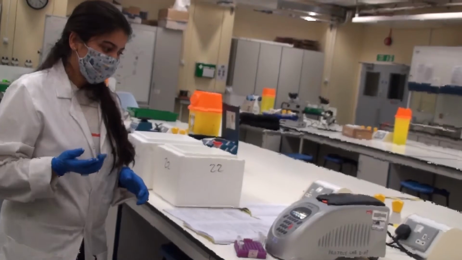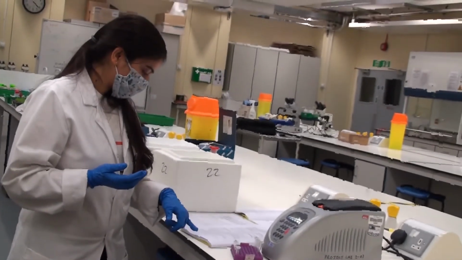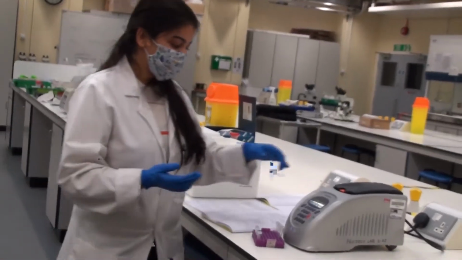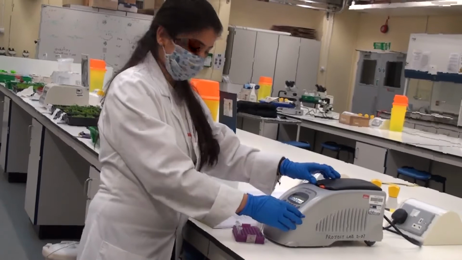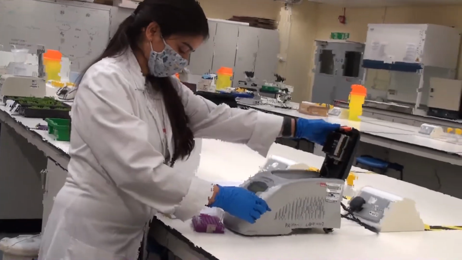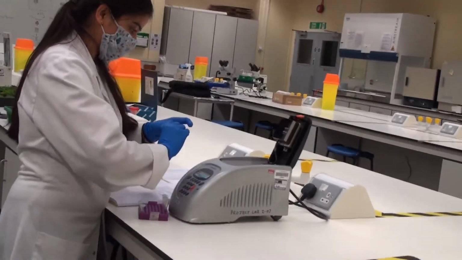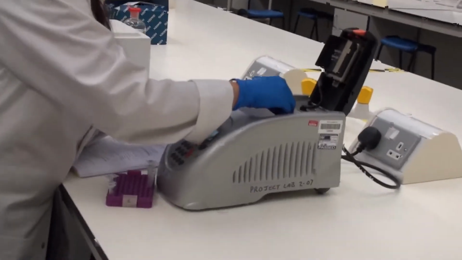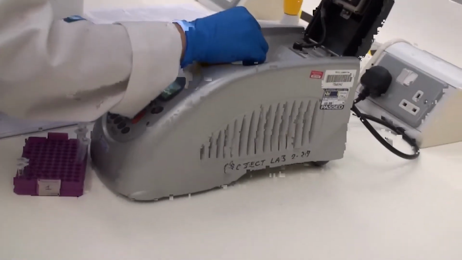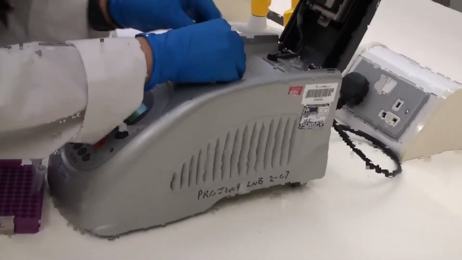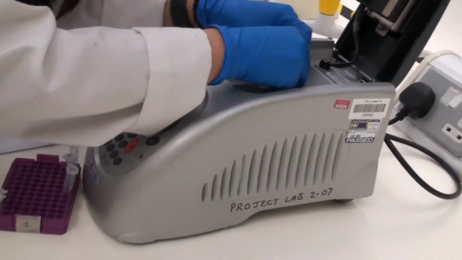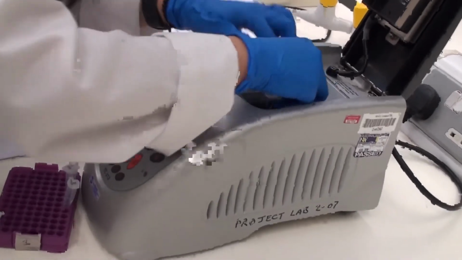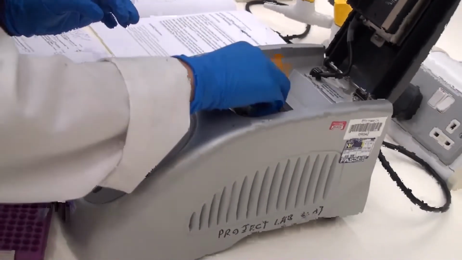We have set the program for 40 cycles, which will be done in approximately 2 hours, and then we'll do the next step, which is restriction enzyme digestion, and then electrophoresis to check the assay. I'm just simply putting the tubes inside it. Make sure they are closed well.